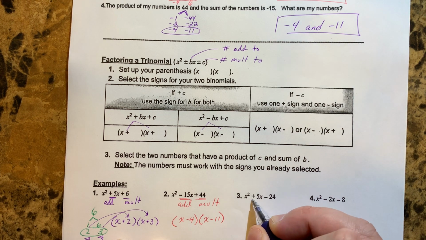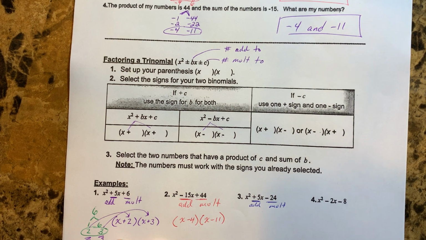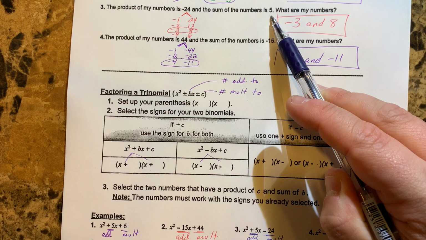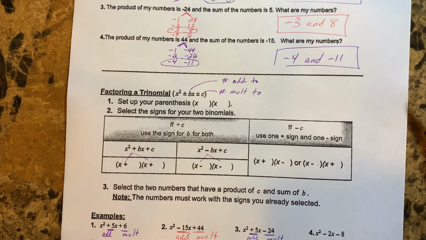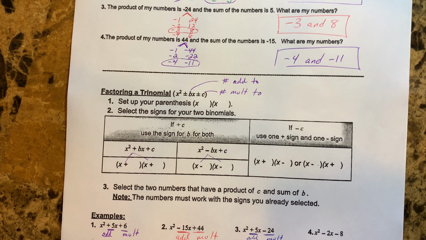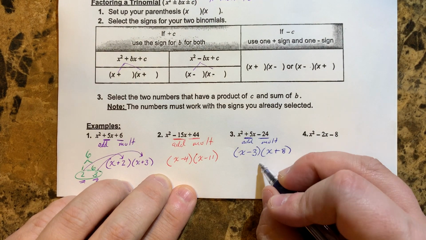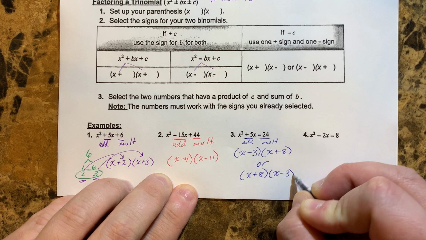Next one. What adds to positive 5 and what multiplies to negative 24? Well, we did that one in the do now as well. The numbers that added to 5 but that multiplied to negative 24 were negative 3 and 8. And just to emphasize that order doesn't matter, if you use the negative 3 and the positive 8, you could write your binomials in this order if you'd like, or an acceptable answer would be doing the positive 8 first and the negative 3 second.